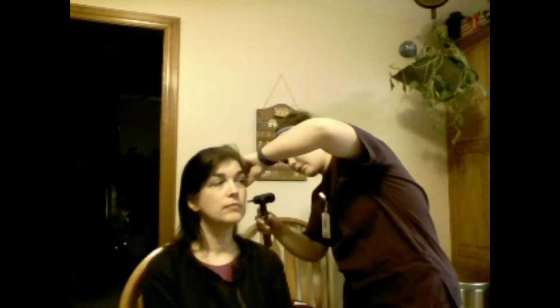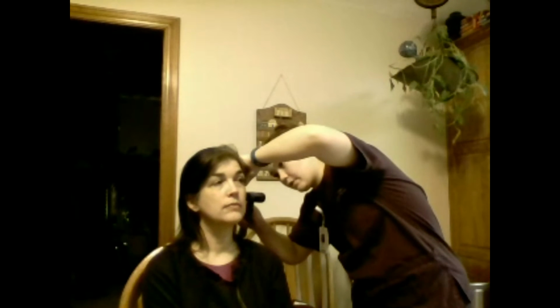Next, I'm moving to the ears, so I'm going to start with the outside of the ears, looking for any signs of drainage or any kind of lesions or abrasions within the ear. I do not see any on the left, and I do not see any on the right. Then I will be moving into the inner ear with my otoscope, and I'm going to be looking through the ear canal all the way to the tympanic membrane, just making sure I'm pulling the ear up and backwards a little bit for my adult patient.